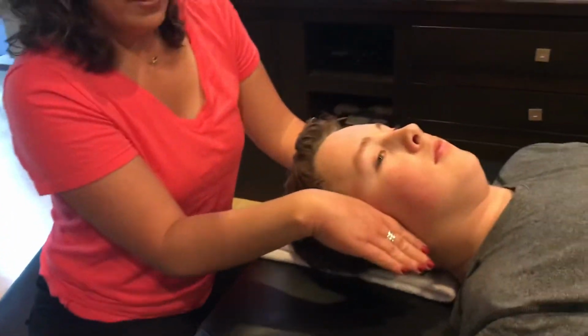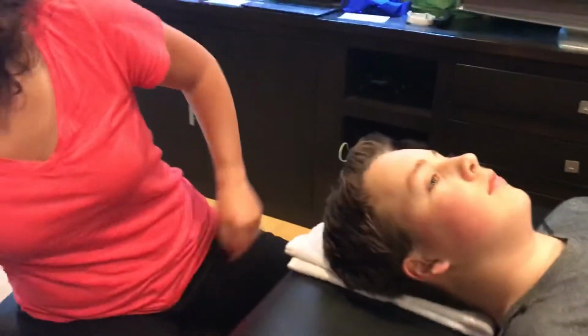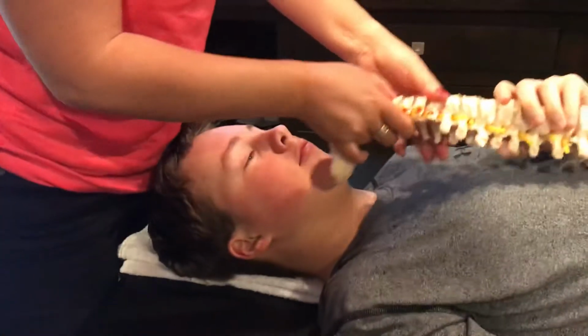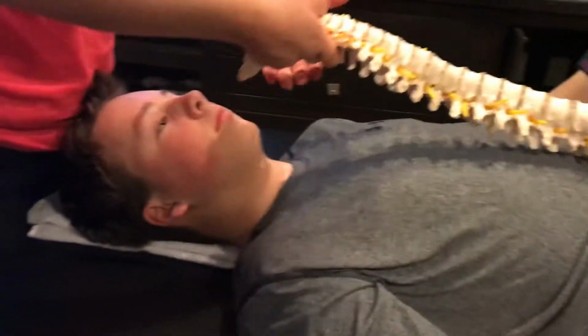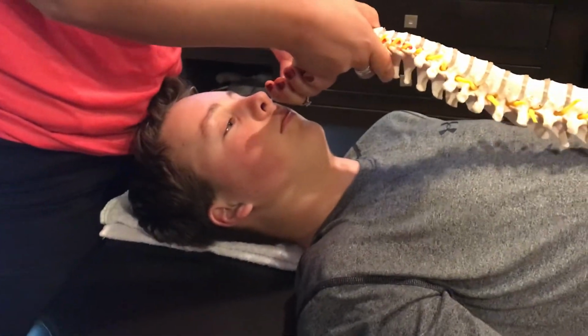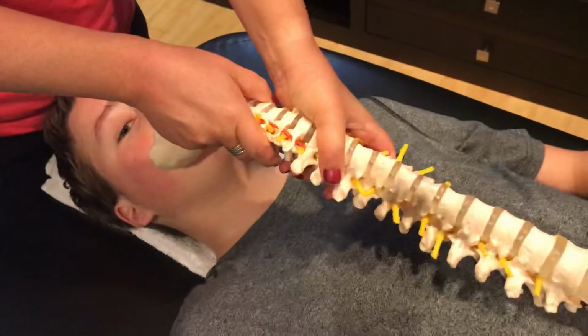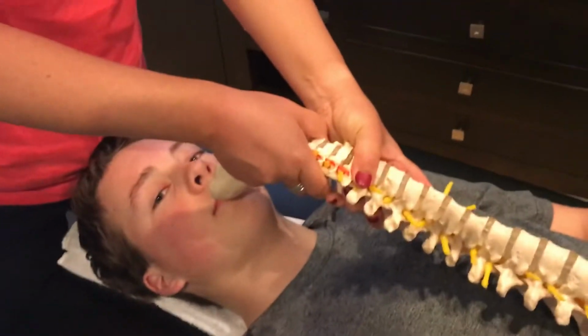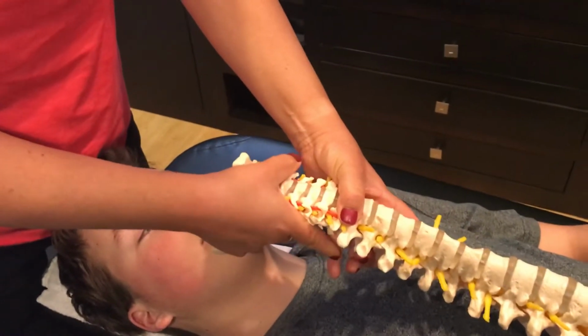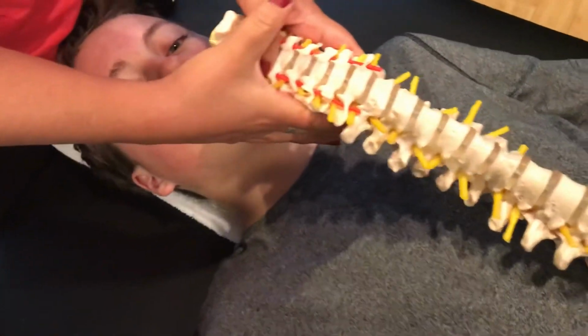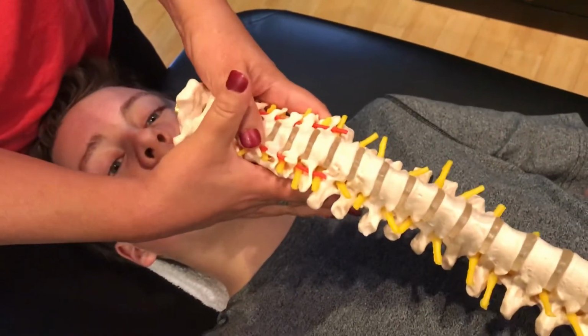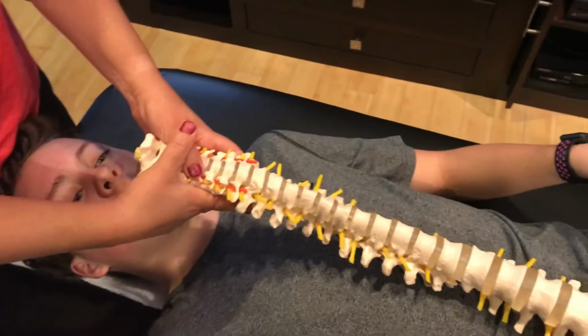Well, what about down glides? For a down glide, instead of cradling the occiput and rotating up towards the opposite eye, I'm in the same spot, still using this MCP, but now my force is going to be on a diagonal towards his opposite hip, or ASIS.